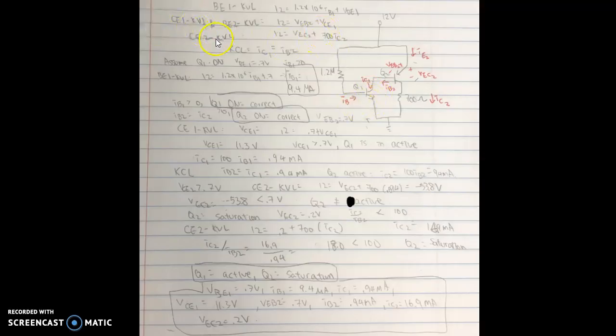The third equation for KVL is C2, and we see that from here, 12 volts is equal to the voltage of EC2, which is the voltage difference between here and here, plus 700 times IC2, which is the 700 ohm here times the current flowing here.